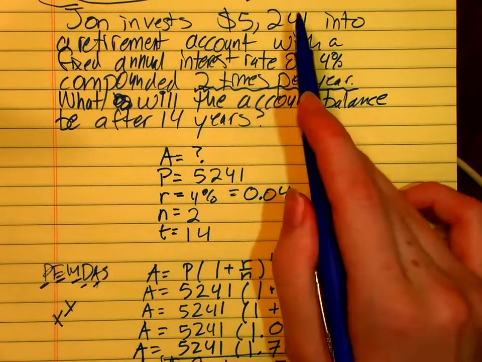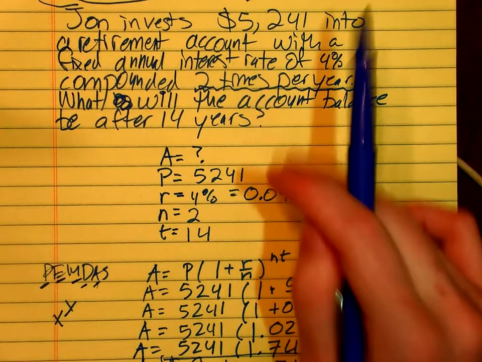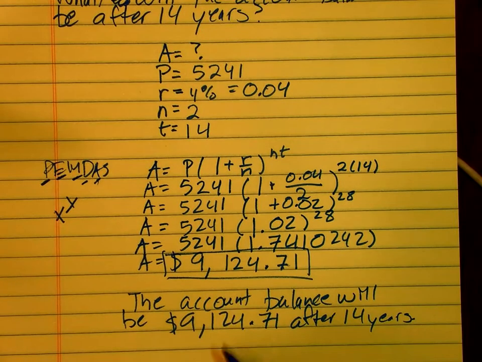Which, if you want to take a step back from the problem and just appreciate that, John invested $5,000, did absolutely nothing, and then 14 years later had almost doubled his amount. That's pretty cool. That's why you save and invest, because money makes money without you even doing anything. Alright, go ahead and pause the video and make sure you got all these notes written down.